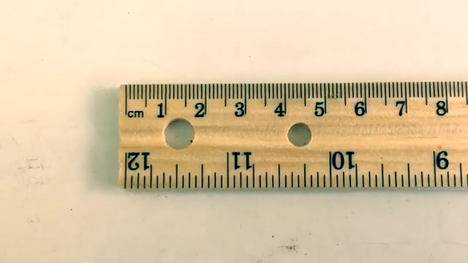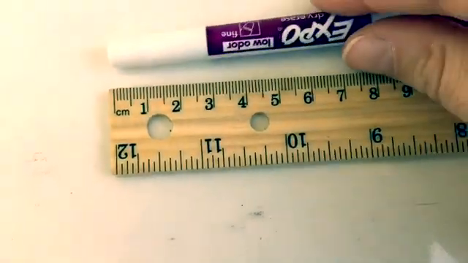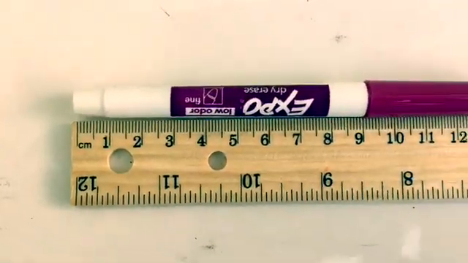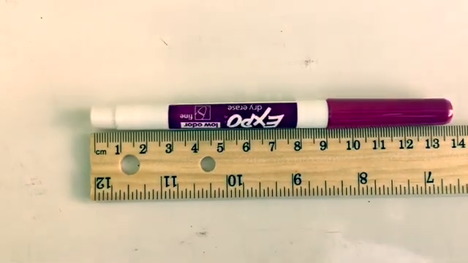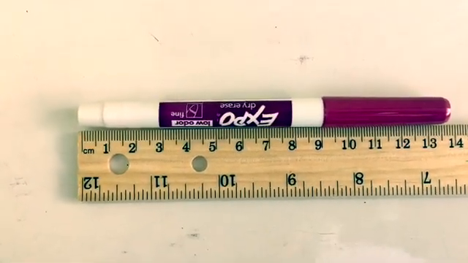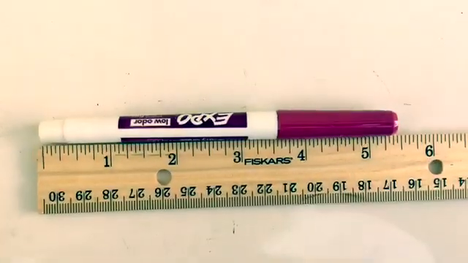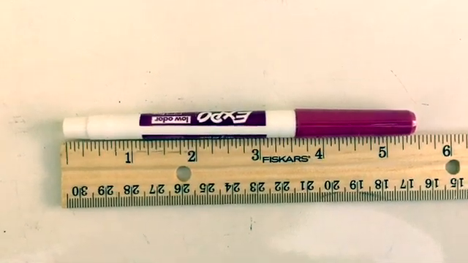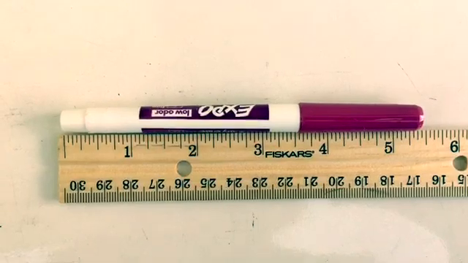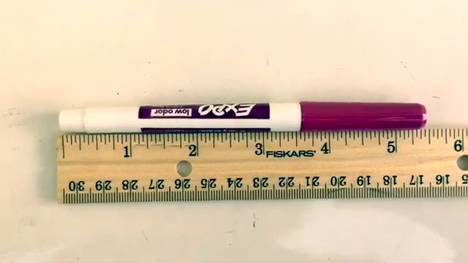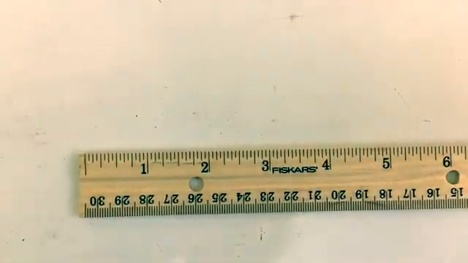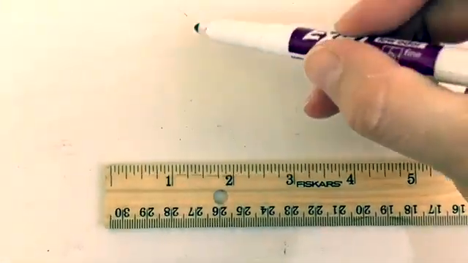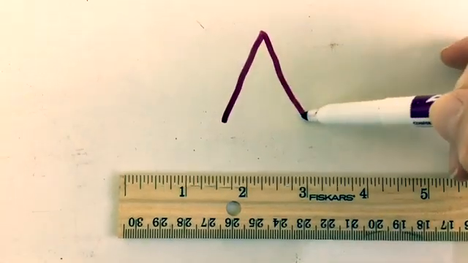But that doesn't change the size of an object. So let's say I were to measure this dry erase marker. It would be almost 14 centimeters. Okay, now the marker didn't change size at all, but if I flip it over and measure it in inches, it is about 5.5 inches. So even though the marker didn't change size, the way we explain that size does change.